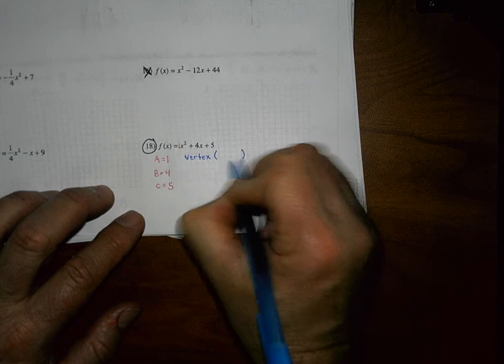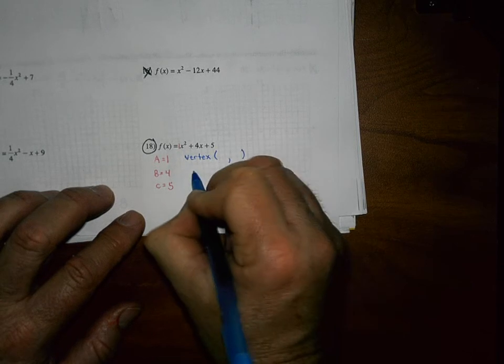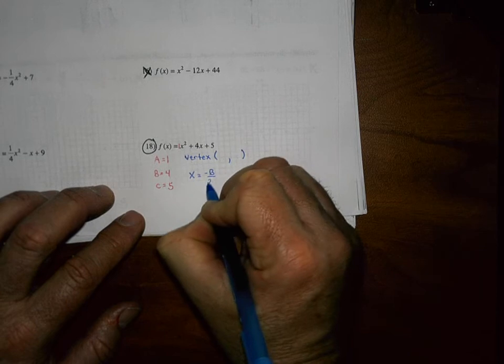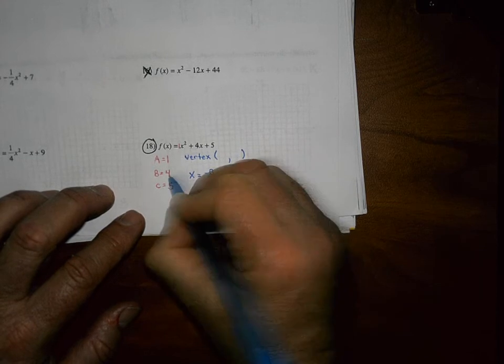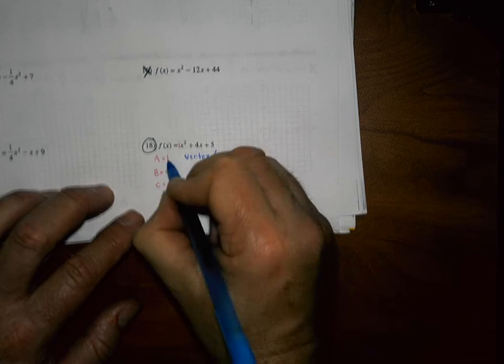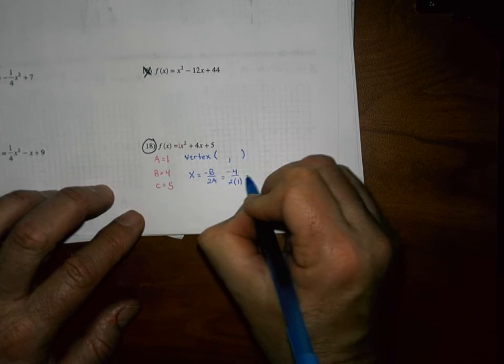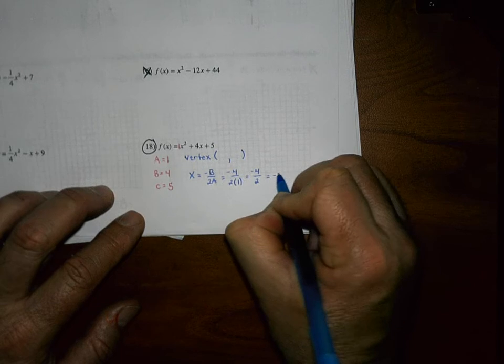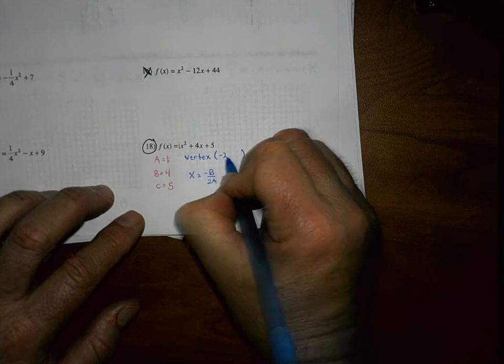So I need an x value and a y value. To find the x value, I use the formula negative b divided by 2a. b is 4, so I get negative 4. I'm going to divide that by 2 times a, which is 1. So that's negative 4 divided by 2. So I get my x value of negative 2. That's for the x value of my vertex.